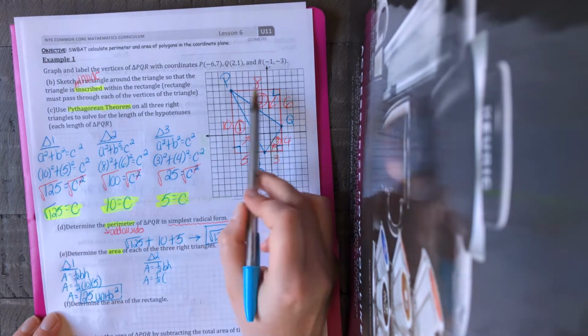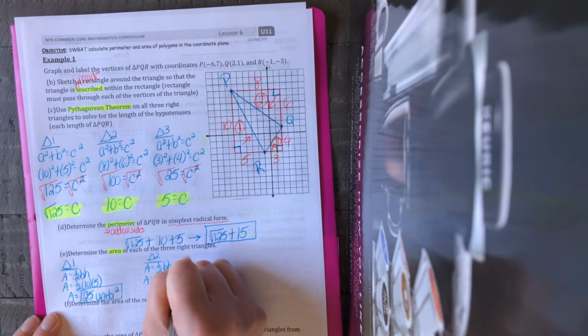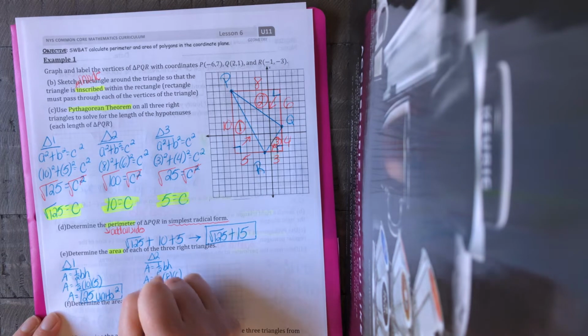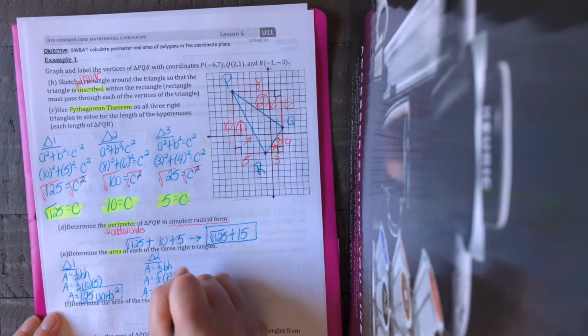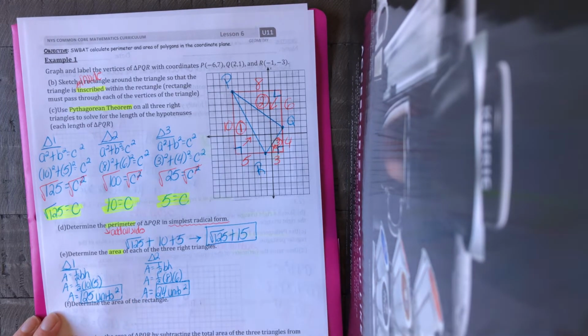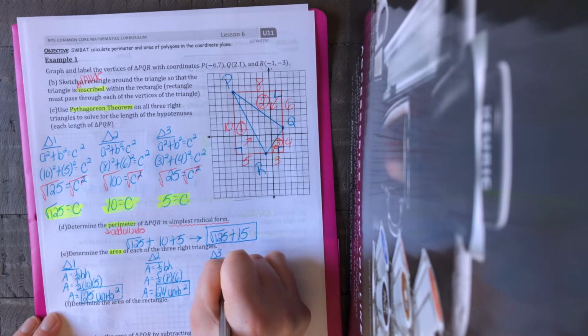So triangle 2 has a height and a base of 8 and 6. So I'm going to just plug that in using parentheses. Half of 8 times 6 is 24. So again, it's 24 units squared because I'm finding area. Area is always squared.